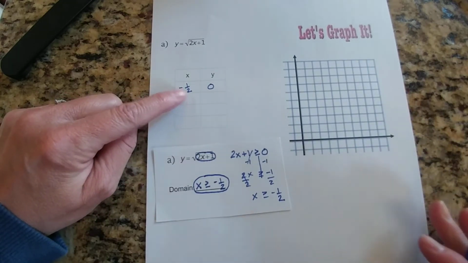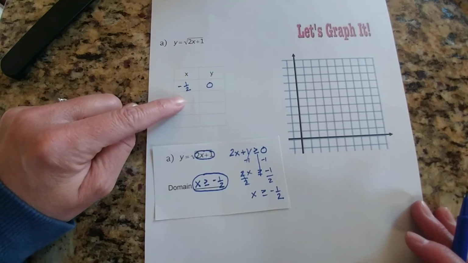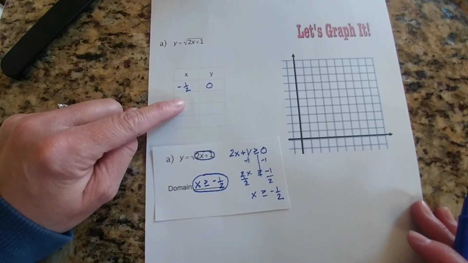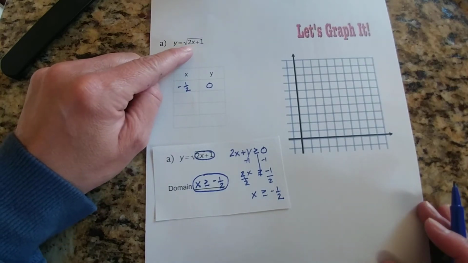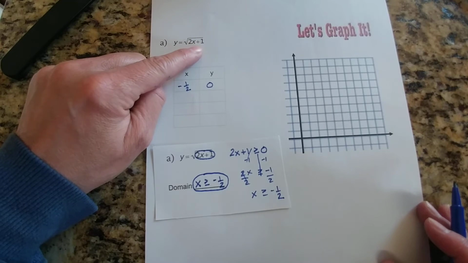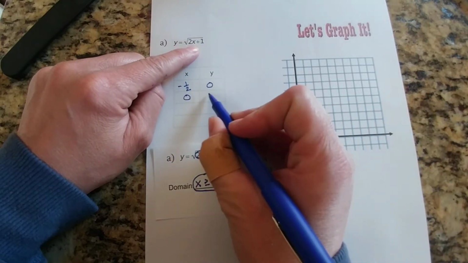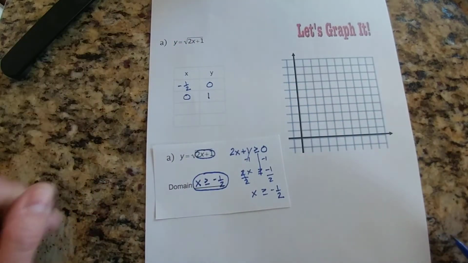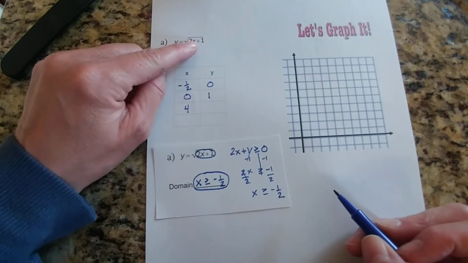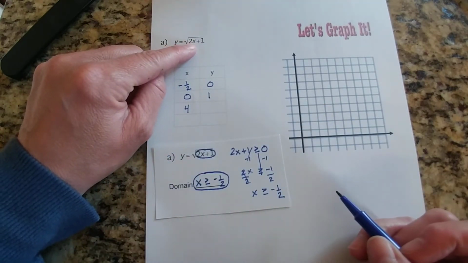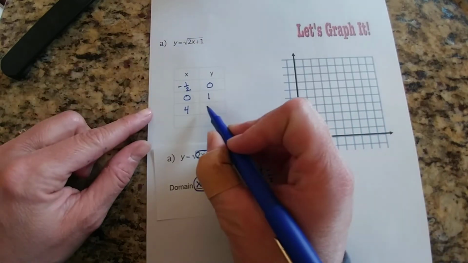Now I need to think about what number bigger than -1/2 I could plug in here for x that would work out nicely. Well, if you think about it, you could plug in 0. If I plug in 0 for x, 2 times 0 is 0, plus 1 is 1. And if I take the square root of 1, I get 1. Let's try another number. How about 4? If we plug in 4 up here for x, 2 times 4 is 8, and 8 plus 1 is 9. And the square root of 9 is 3.